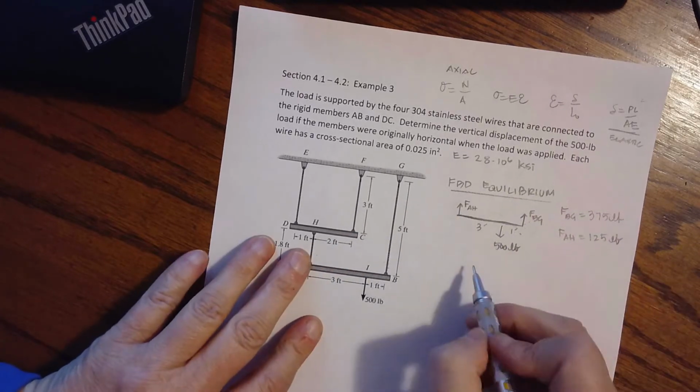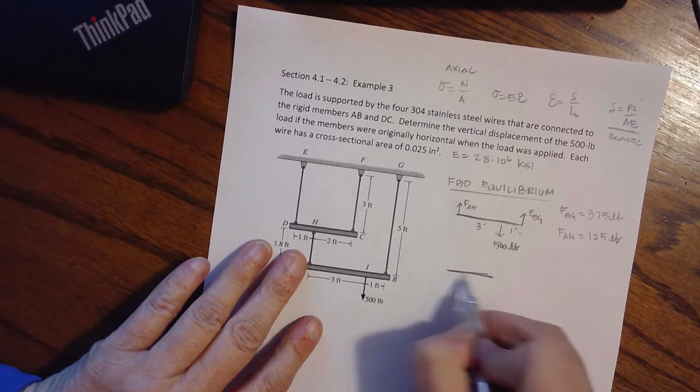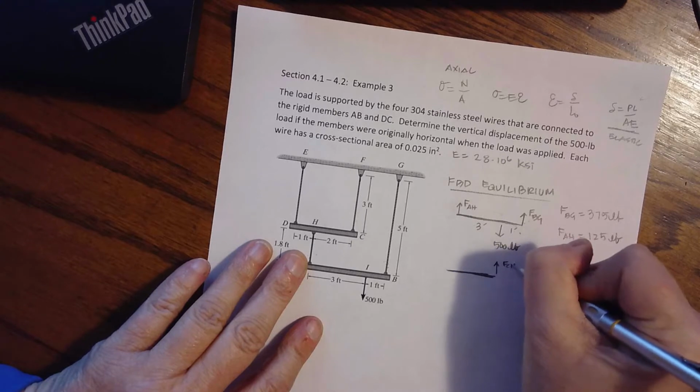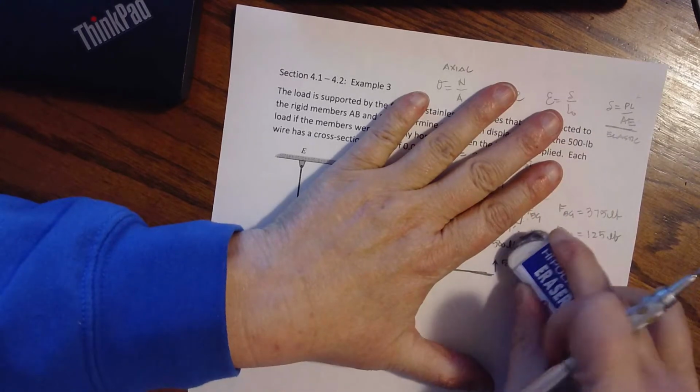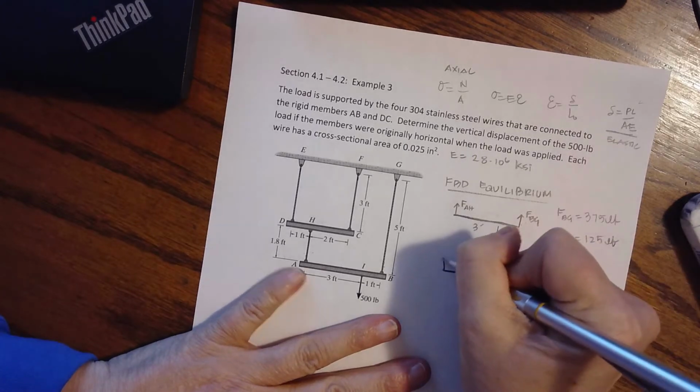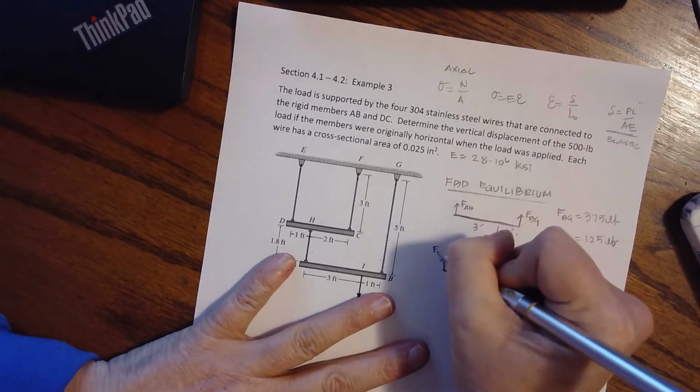Now, when I look at the next rigid bar, moving up the system, I'm going to have a force in CF, and I'm going to have a force over here, a force in DE.